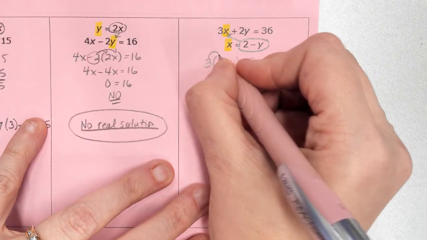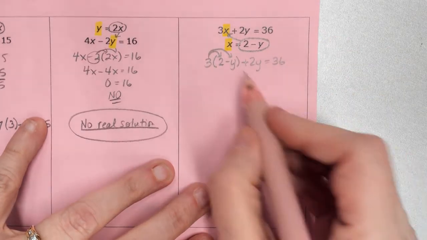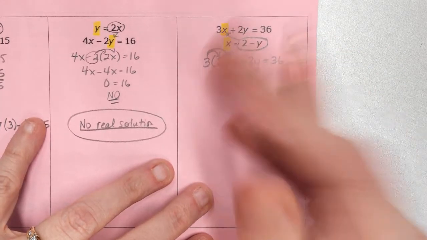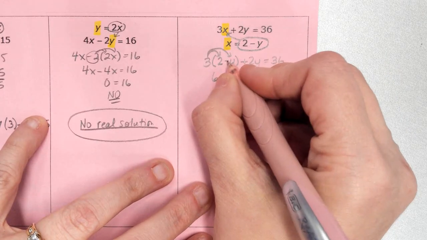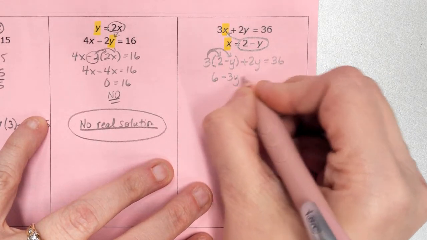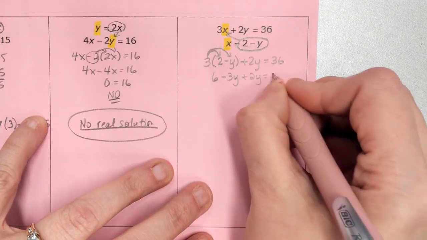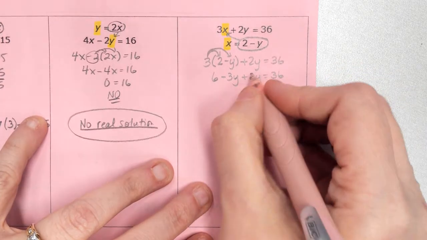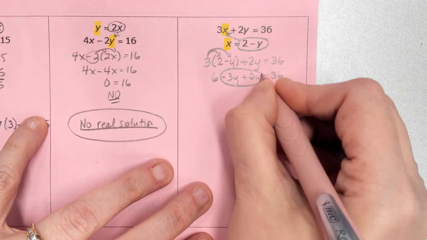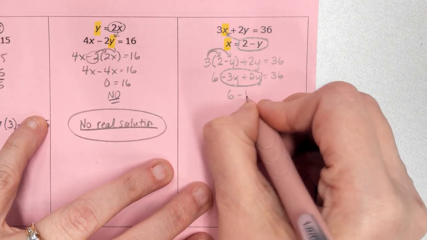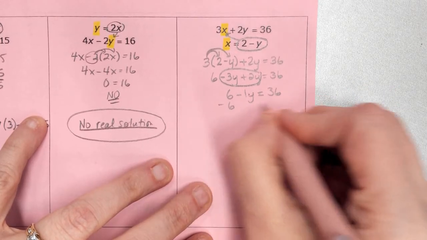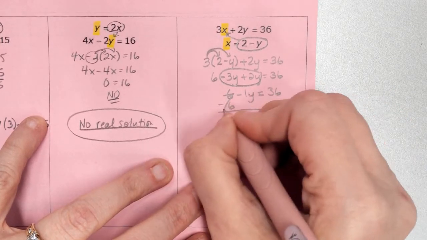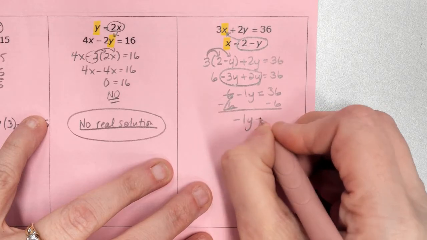Now I distribute. Again, now I'm just solving the equation. And again, since I only have one variable, now I can find a number answer. 3 times 2 is 6. 3 times negative y is negative 3y, plus 2y equals 36. Now I need to combine my like terms. 6 minus 1y equals 36. Subtract 6 from both sides to isolate the negative 1y.